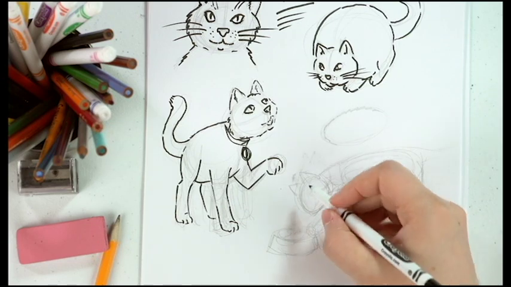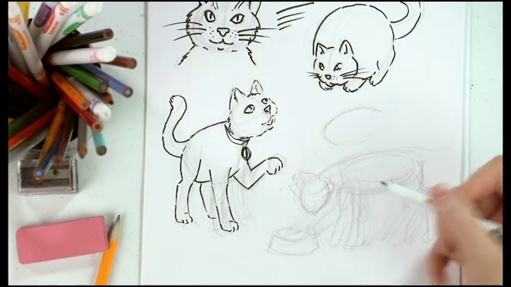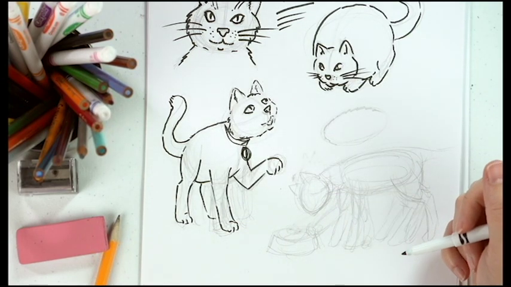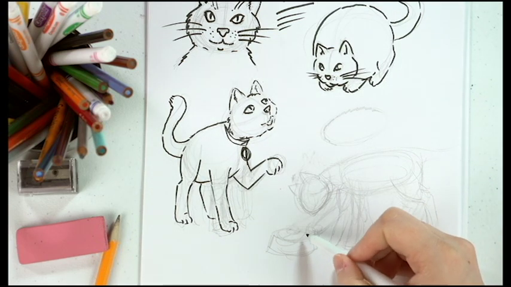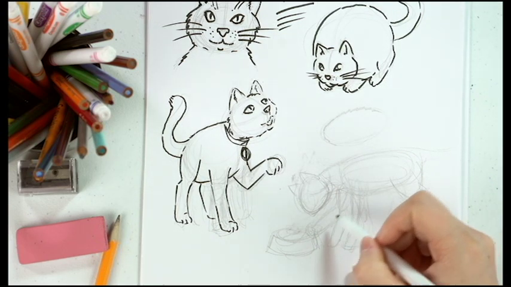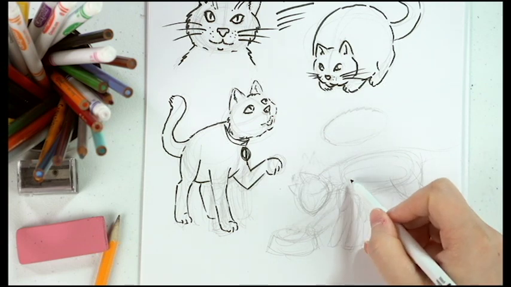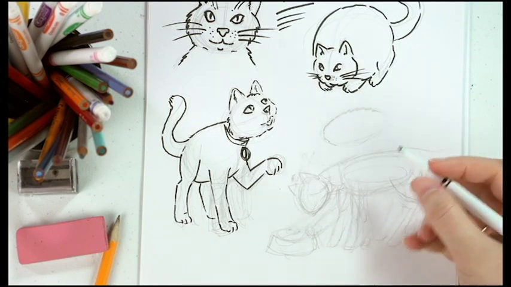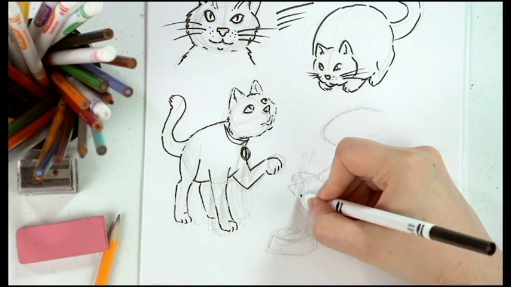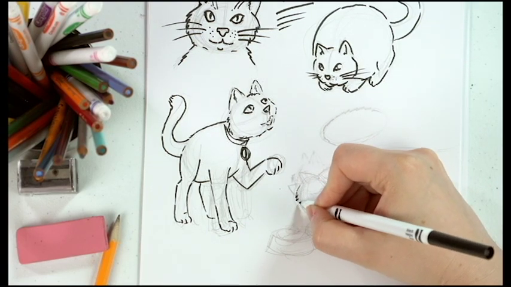Okay, so we've got a nice begging kitty, and then we've got this guy down here, and we've got all these legs. I don't know which legs I want to use. I know that this one is important, so I can either make that the front leg, I can make that the back leg. I think I'm going to make that the back leg.